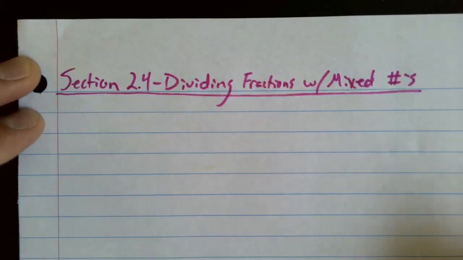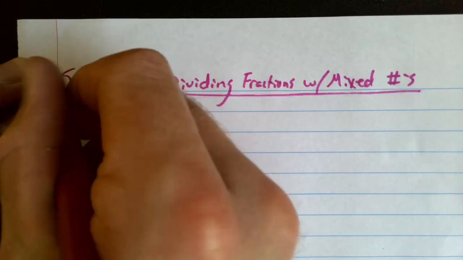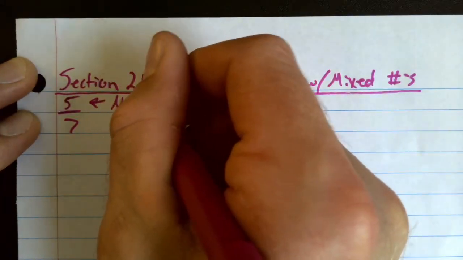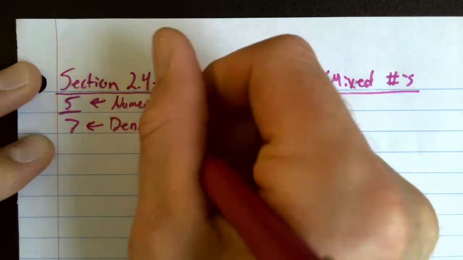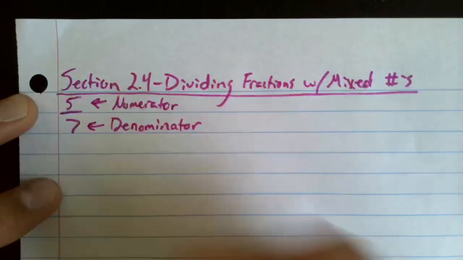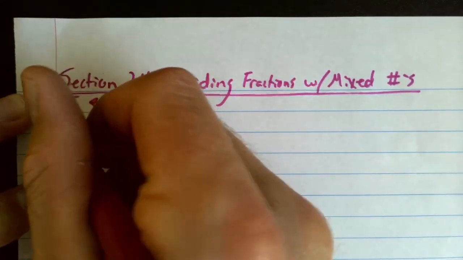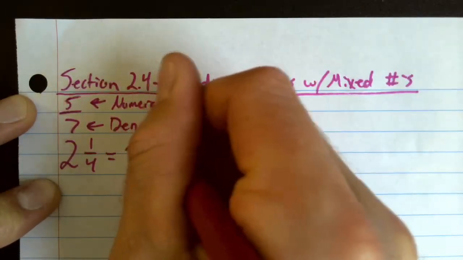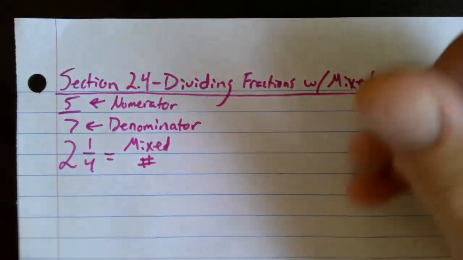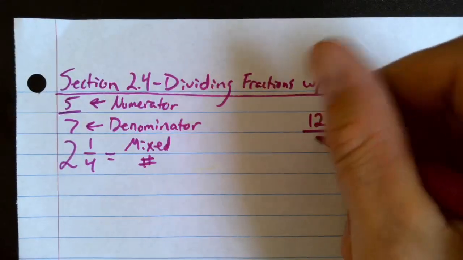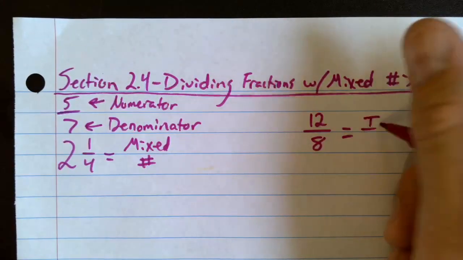All right, so when we see something like this, 5 over 7, we know the 5 is our numerator, and 7 is our denominator. Okay? We also know that when we see a number like this, 2 1/4, that is also known as a mixed number. Now, we've also seen improper fractions. Those look like this, 12 over 8. That's an improper fraction.